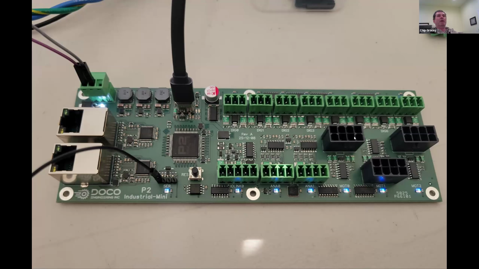Anyway, what I was going to show about this, I've got another picture of this thing. Let's see.